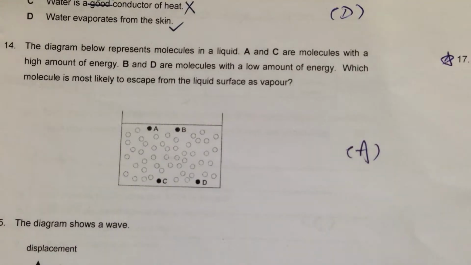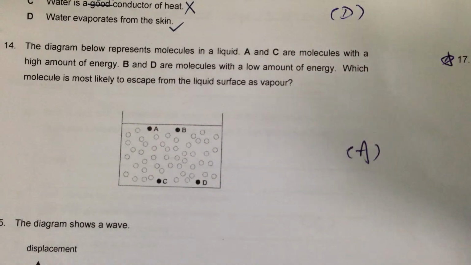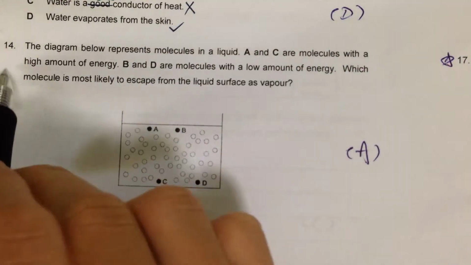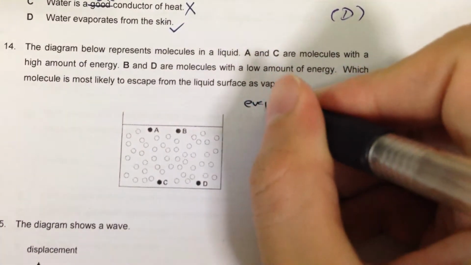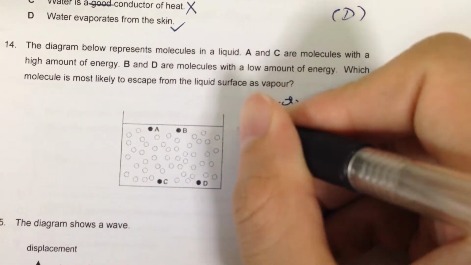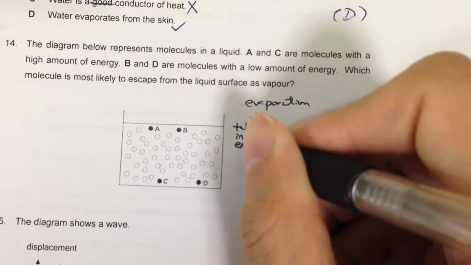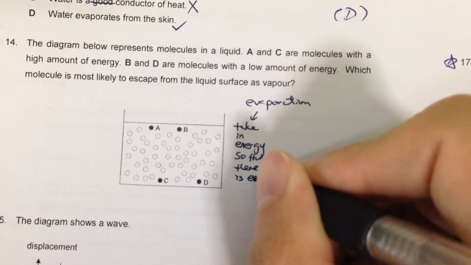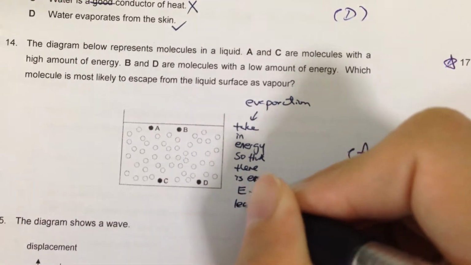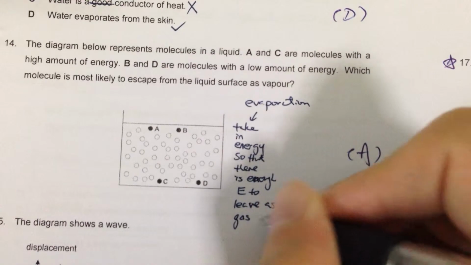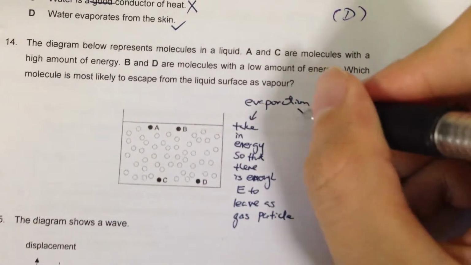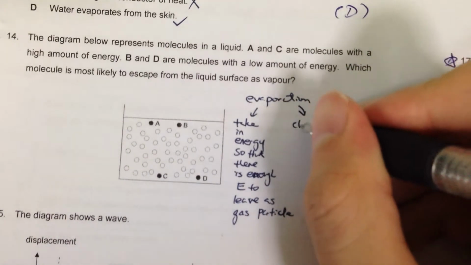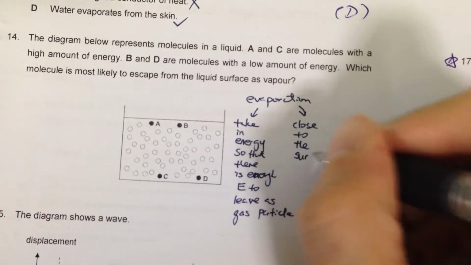Okay, question 14. Question 14 is about evaporation again. Evaporation will occur when there is enough energy, right? That's why when evaporation occurs, you feel cold. So at question 14, you need to know two things. Evaporation, what does it do? It must take in energy so that there is enough energy to leave as gas particles. And it will be easier for them to leave, right, when they are close to the surface.